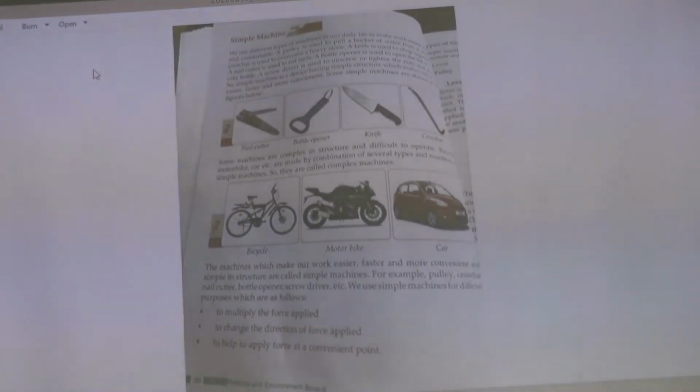A crowbar is used to overcome a heavy stone. A knife is used to chop vegetables. A nail cutter is used to cut nails. A bottle opener is used to open the lid of Coca-Cola bottles. A screwdriver is used to unscrew or tighten the screw.